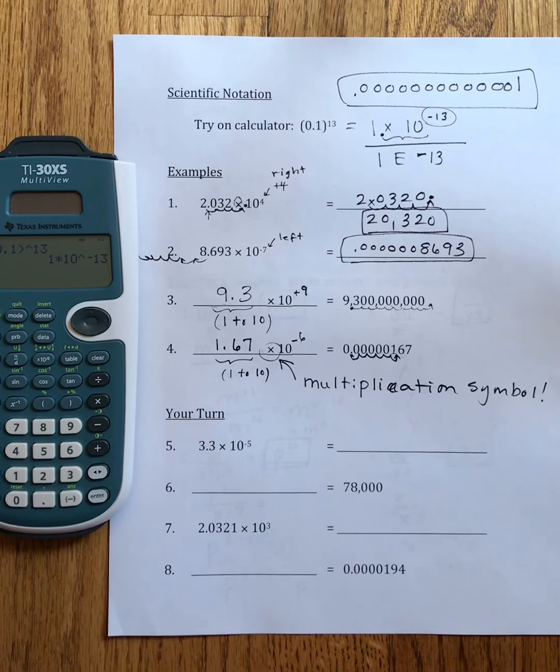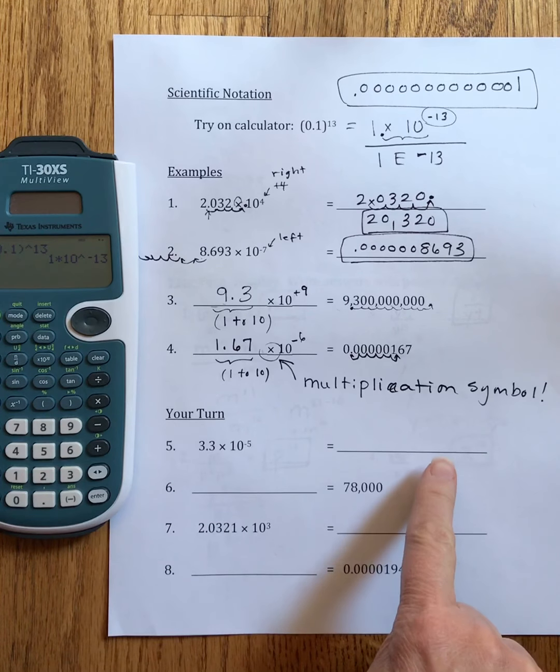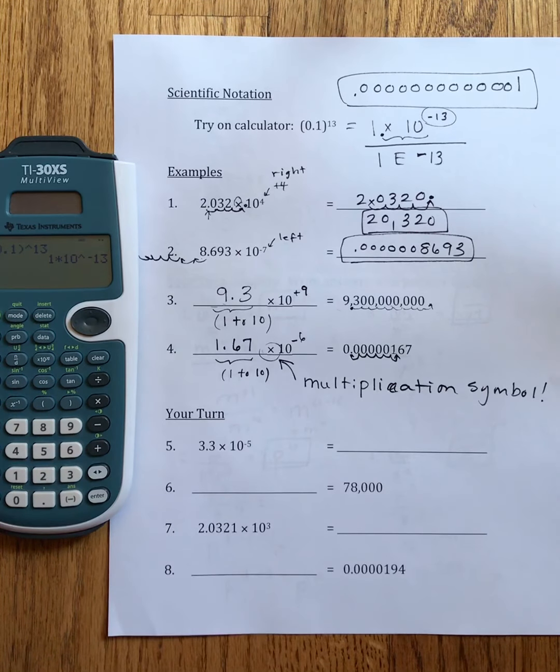Try pausing the video again and practice moving the decimal around, seeing what these numbers would look like in standard form or in scientific notation, depending what is blank.